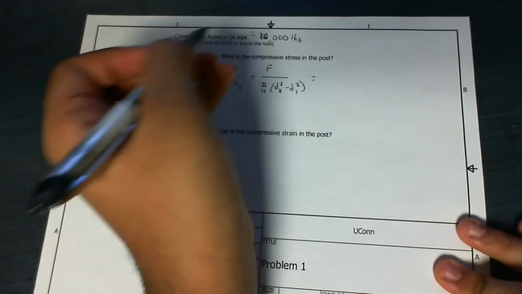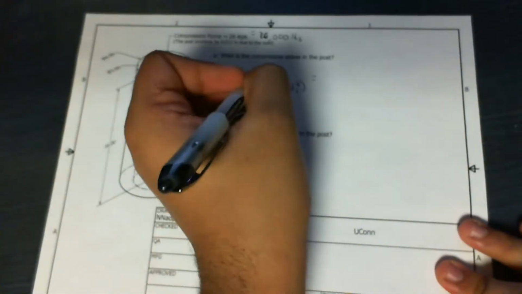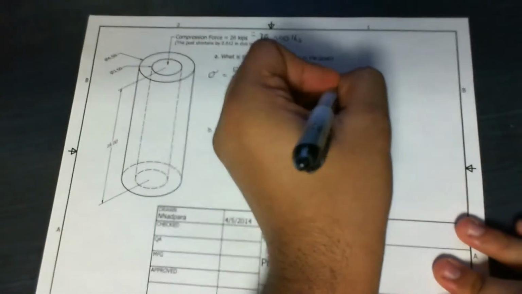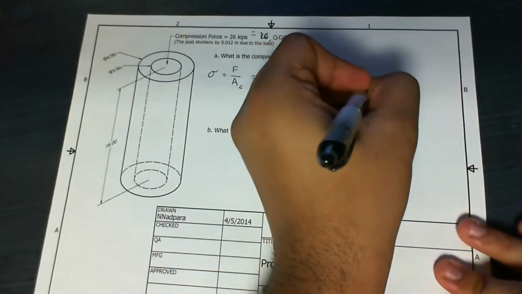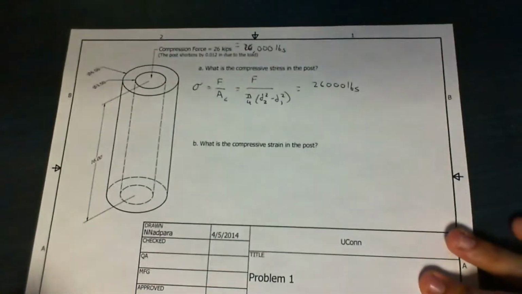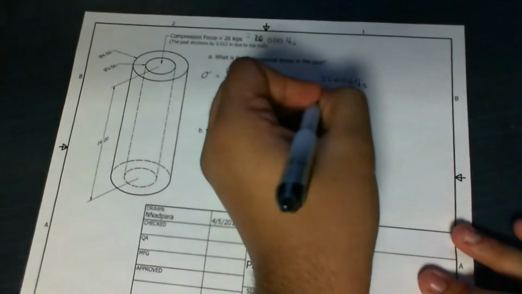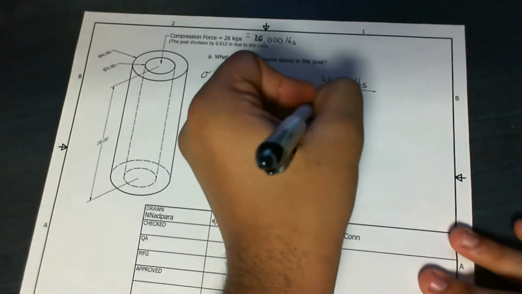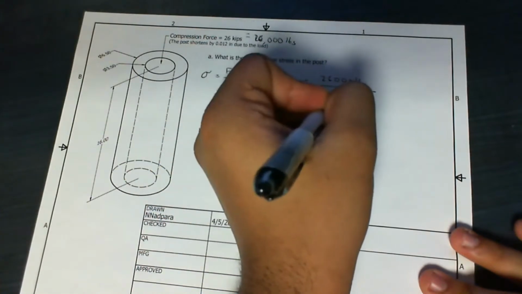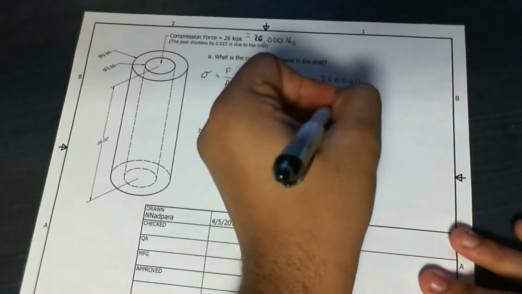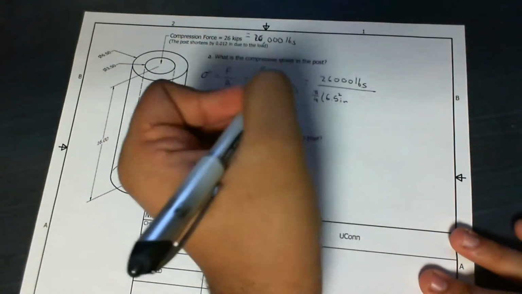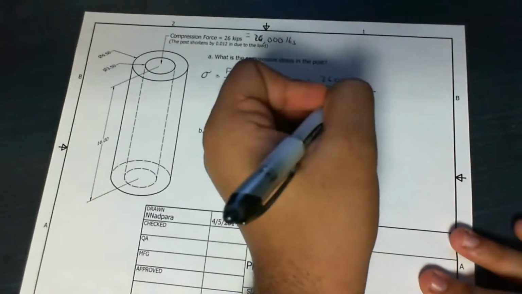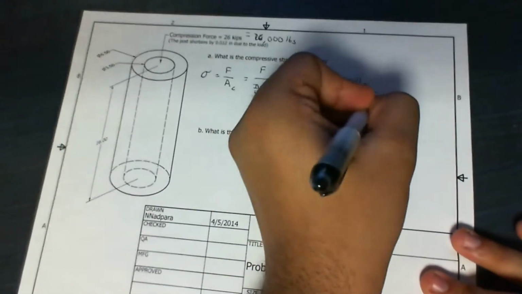Like I said, the force is 26,000 pounds, so we can substitute for F. So we have 26,000 pounds, and we divide by our cross-sectional area, which is pi over 4 times d2 squared, which is 6.5 inches squared, minus 3.5 inches squared.